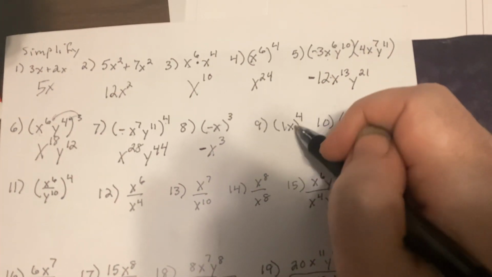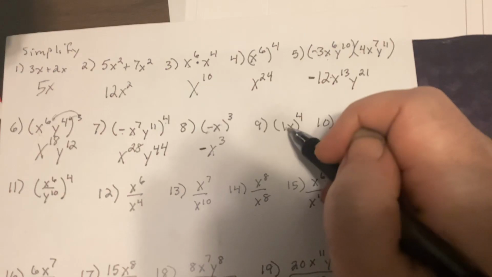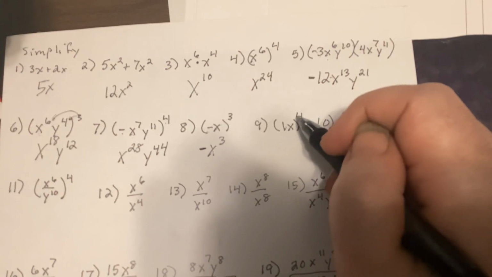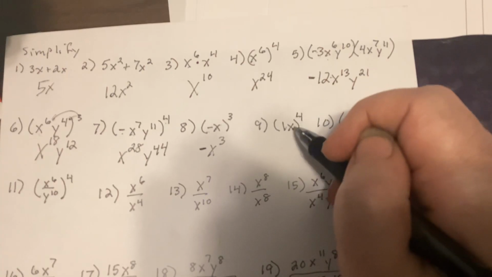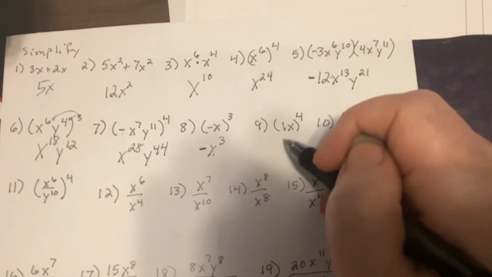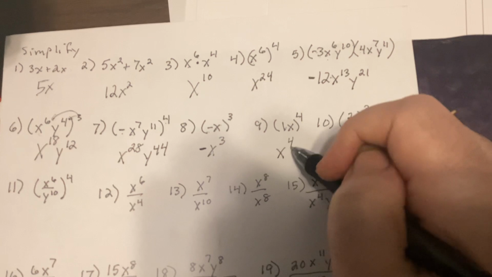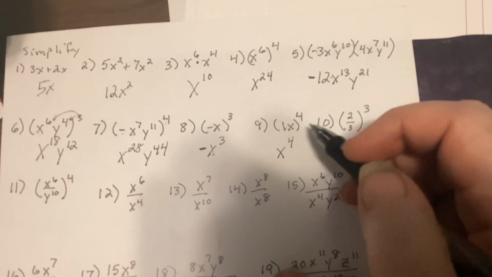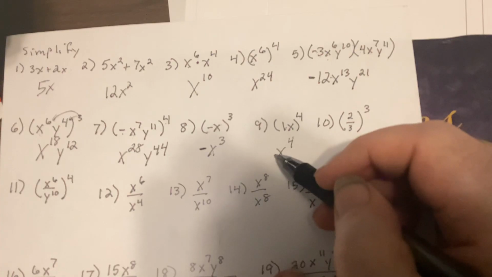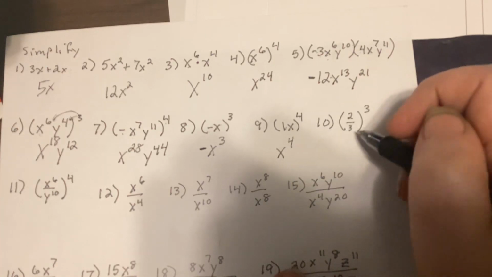1 to any power is 1. We got to get that down. 1 to any power is 1. And then x to the 4th power is x to the 4th power. Now, if you want to put 1 there, I would not mark it wrong, but you don't need to, because 1 times anything is the anything.